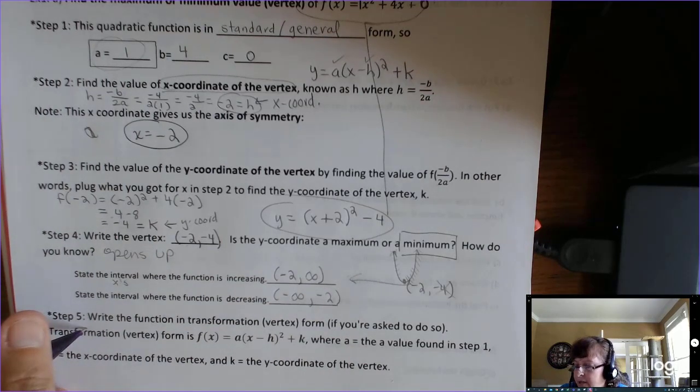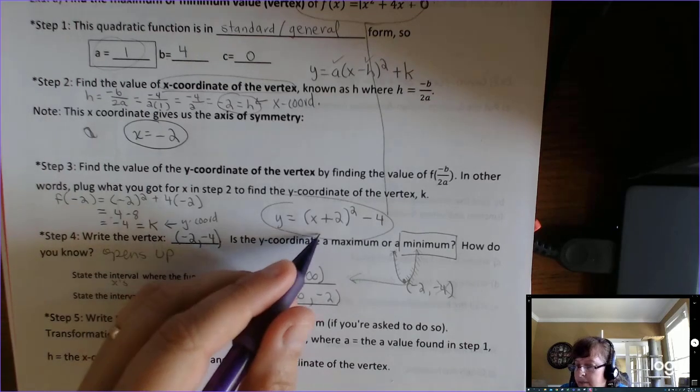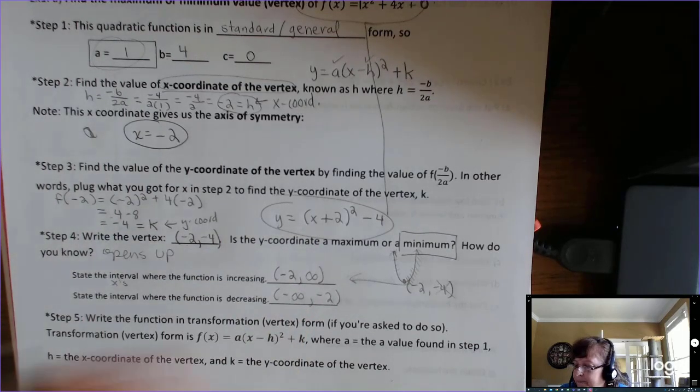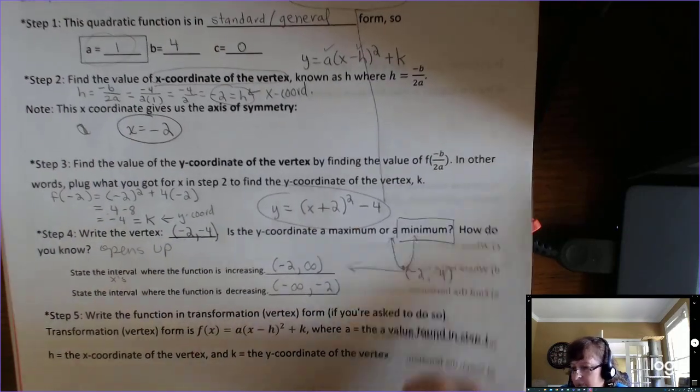Okay, I already did that. Write the function in transformation or vertex form. It's right up there. Okay, so let's look at another example. Oh, excuse me, let's just keep going. All right.